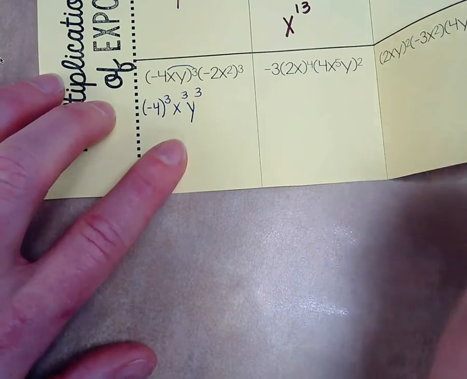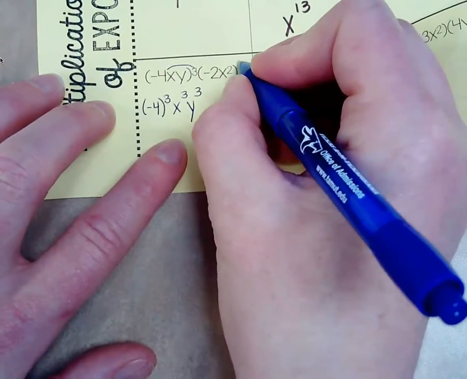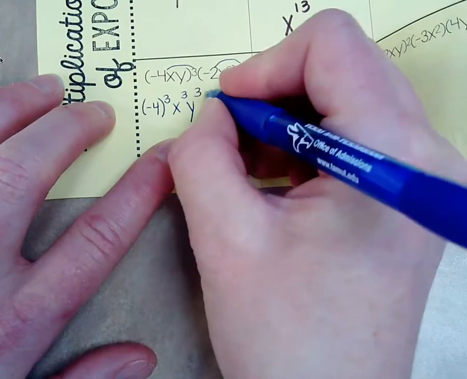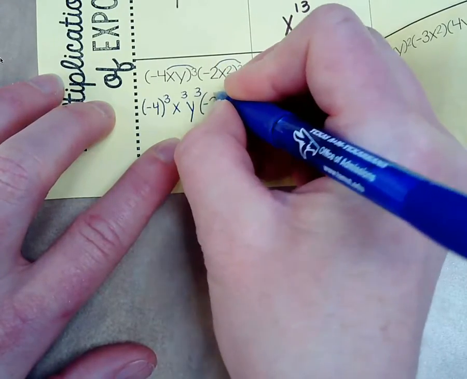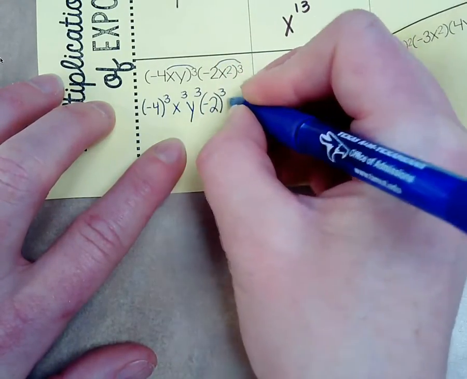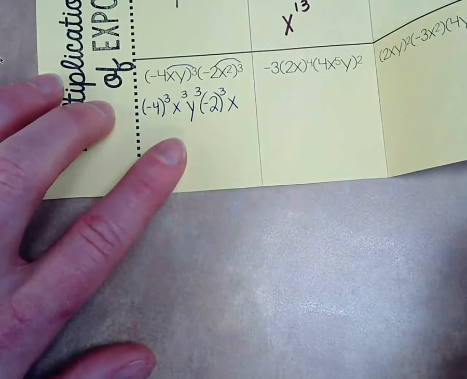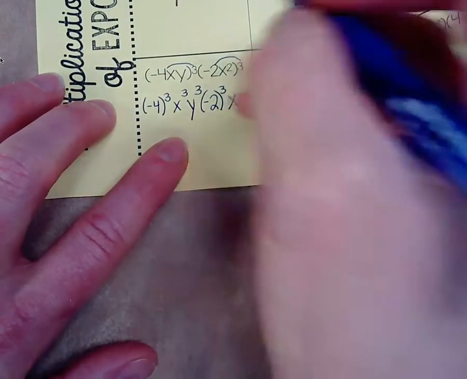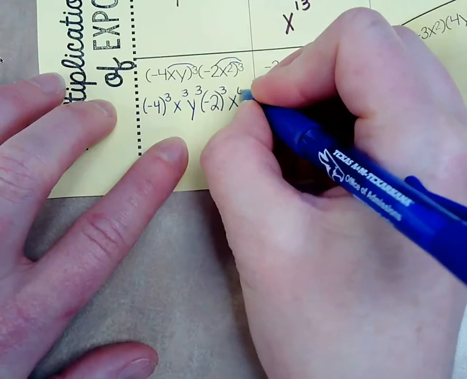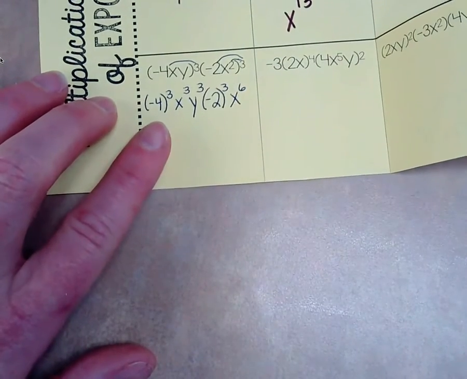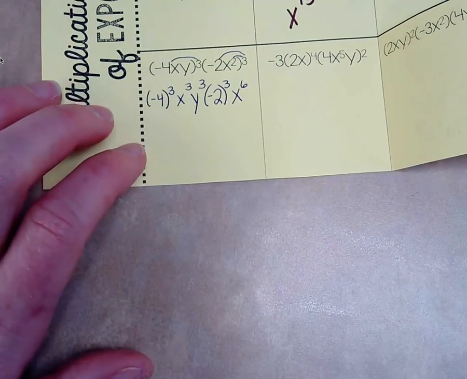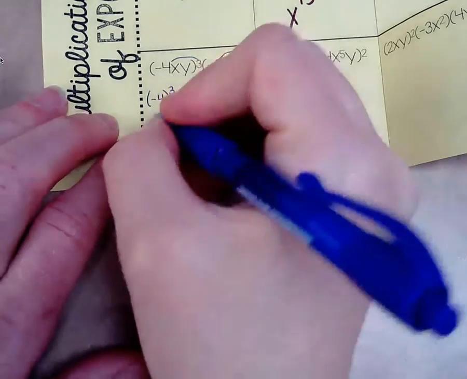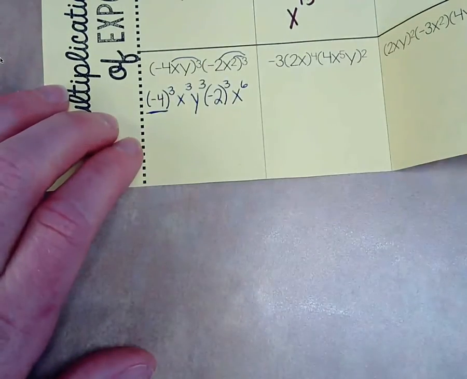Oh, no. All right, we're going to send the cube to the other. Put in parentheses, (-2) to the 3rd. x to the, it's a squared right now. 6, yep. So now we need to find out what this is. Use your calculator.